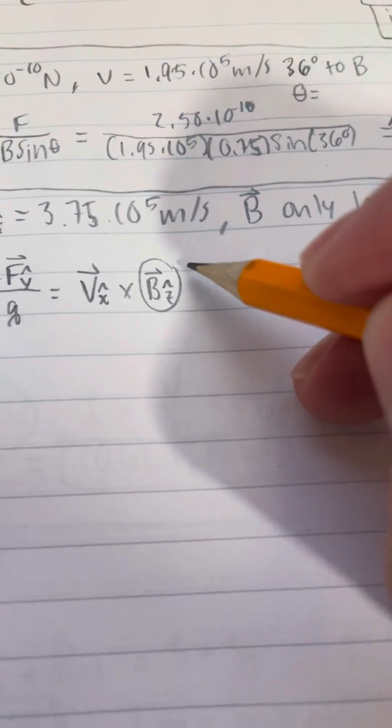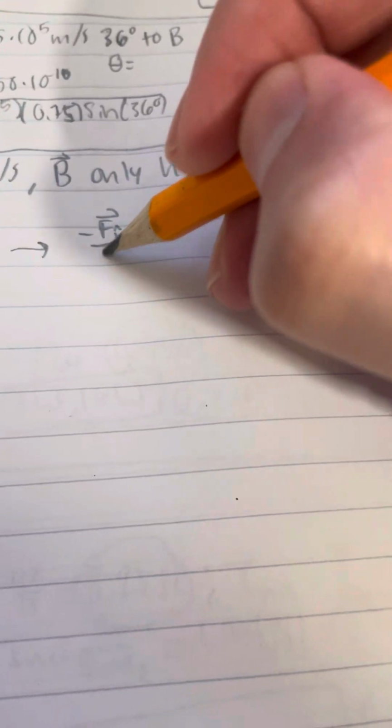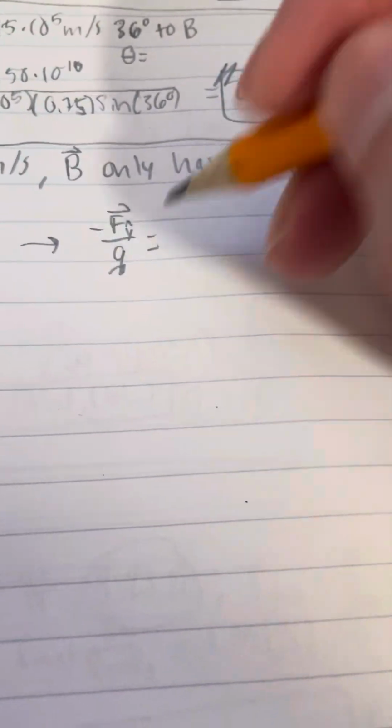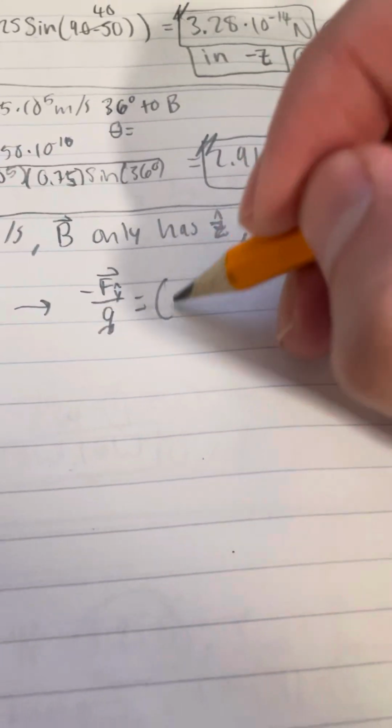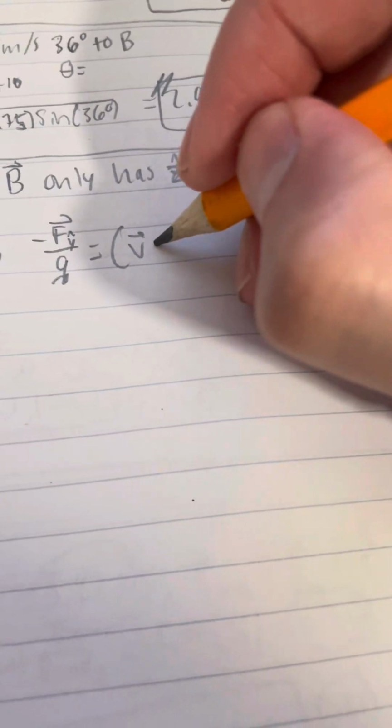So we can rewrite this as negative F of y hat divided by Q equals negative V B in the y direction.